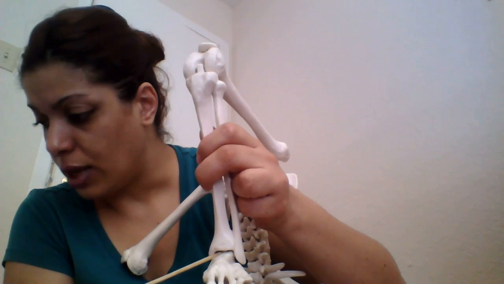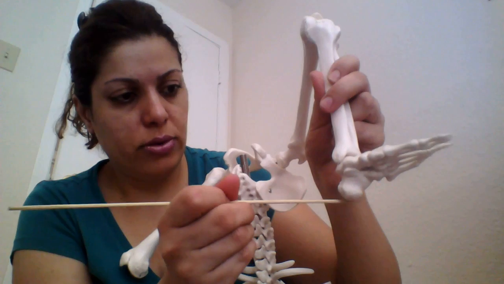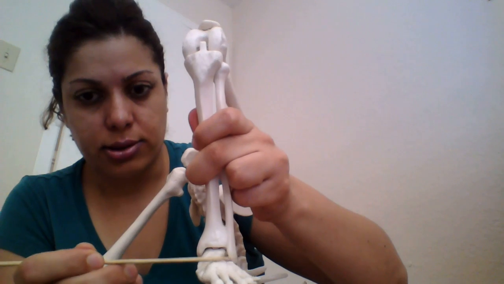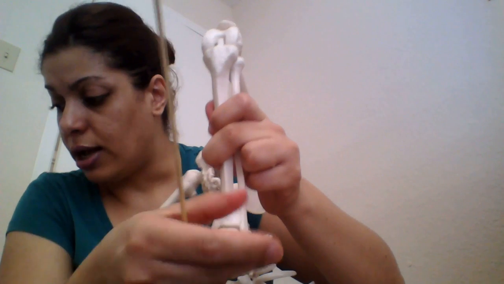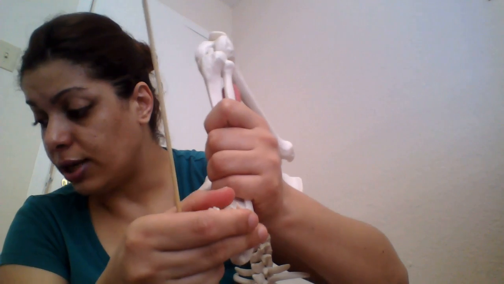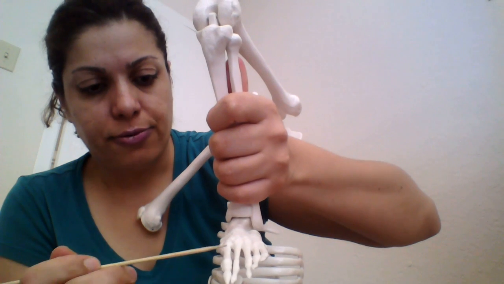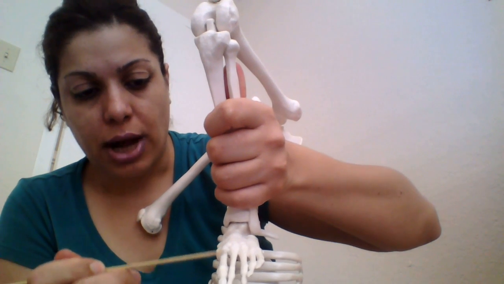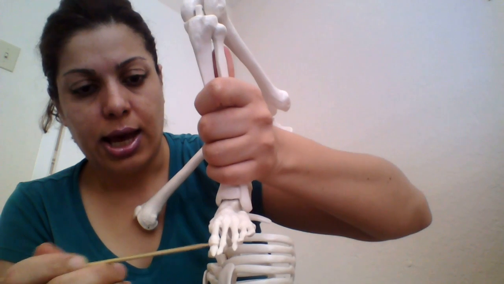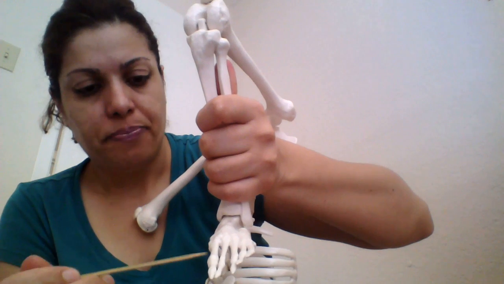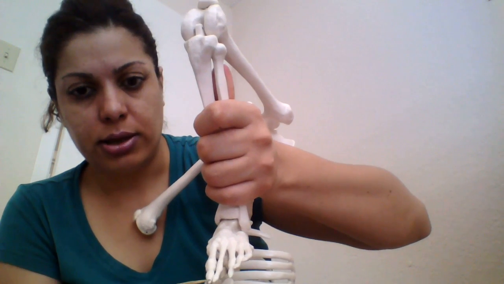We have the calcaneus, that is the heel bone, and metatarsals, and then the final thing is phalanges. I'm going to show you the phalanges. We have three parts for phalanges: proximal, medial, and distal. Each phalanx has three parts: proximal, medial, and distal.